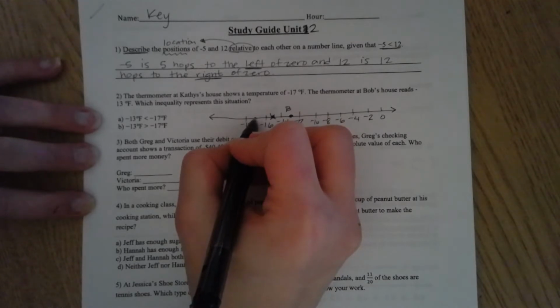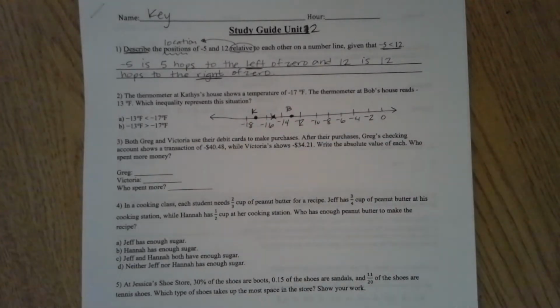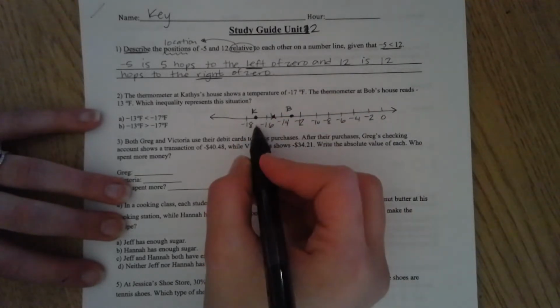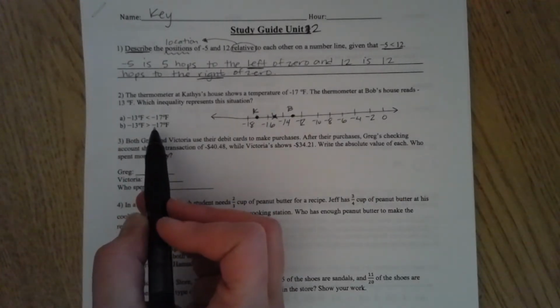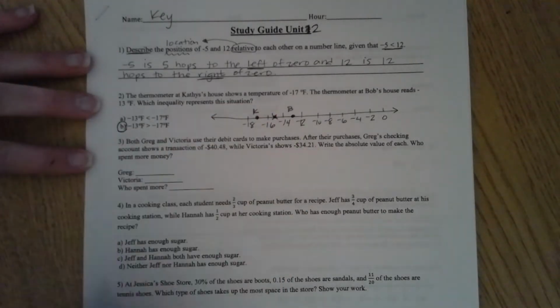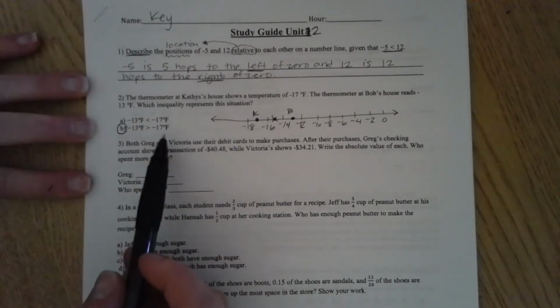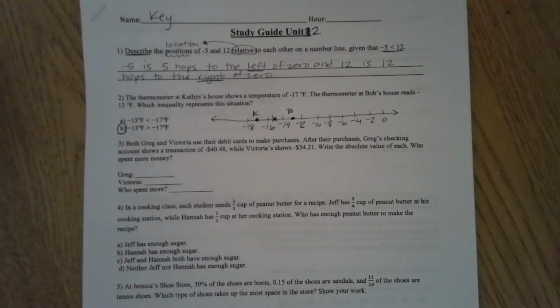Kathy's house is -17. Oops, I'm so sorry, I just messed up. -17 would go between -16 and -18. This is Kathy's house. So we would see which is farther to the left. Kathy's house is farther to the left. Hers is -17, which makes it less than Bob's house. So we have to make sure that the opening is going to the bigger number, which is -13. So the correct inequality, and remember inequality just means greater than, less than, or equal to, is -13 is greater than -17.